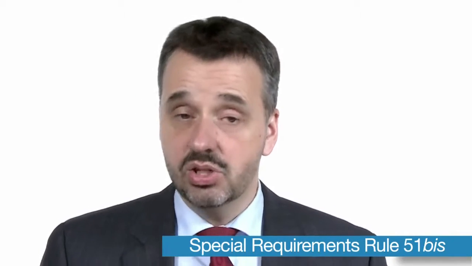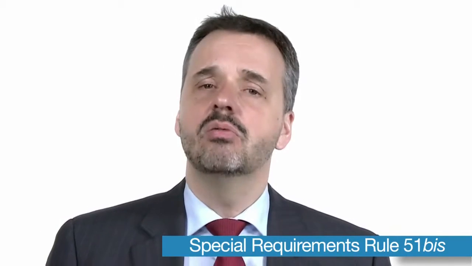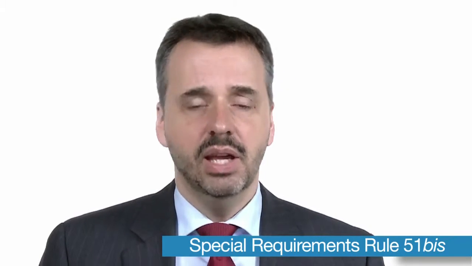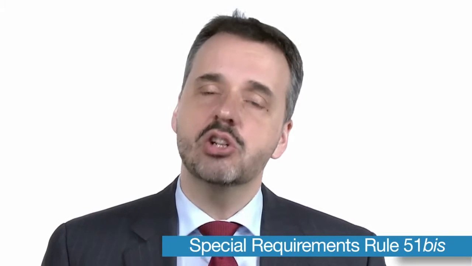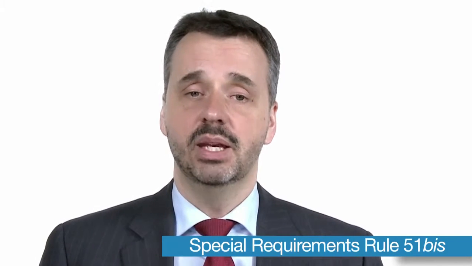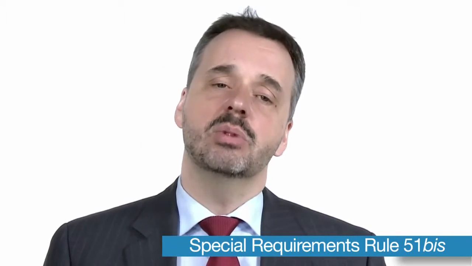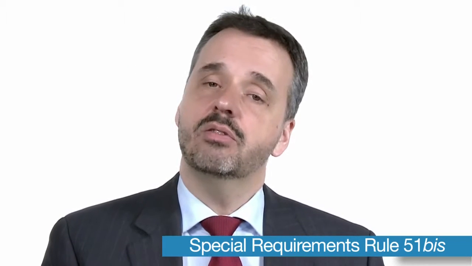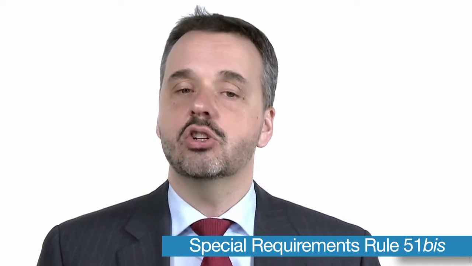Now, once you've taken those steps, there are a few other requirements that you need to comply with, and they are generally referred to as special requirements under Rule 51 bis of the PCT. What kind of requirements are we talking about? Well, for instance, for the USPTO, you would have to furnish an oath or declaration of inventorship.